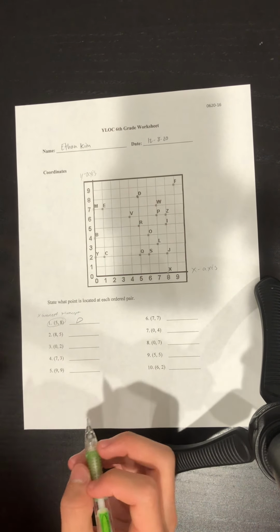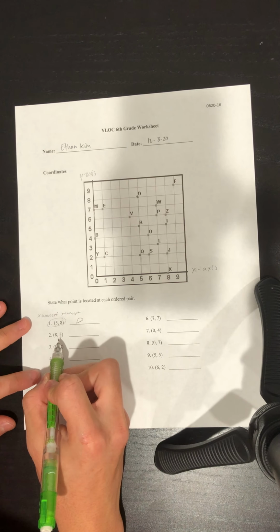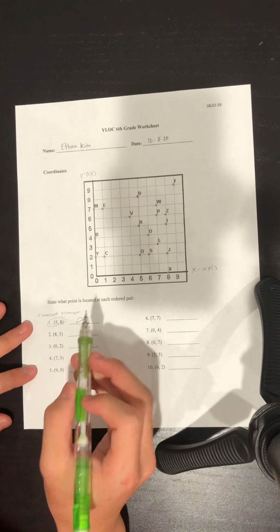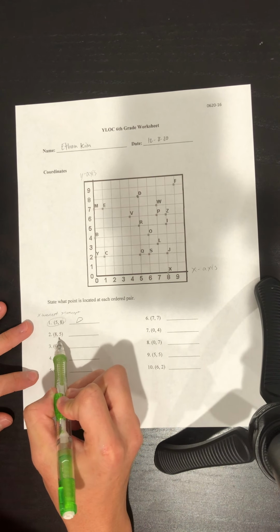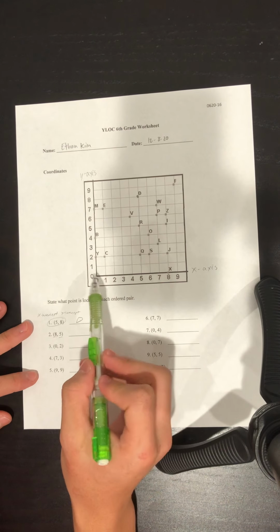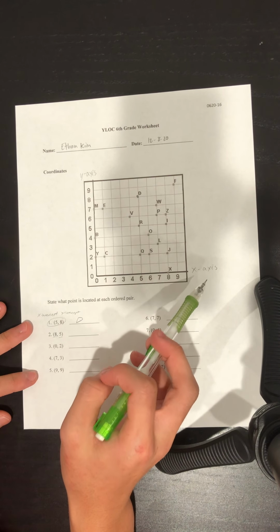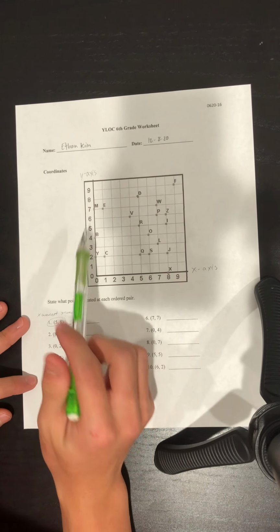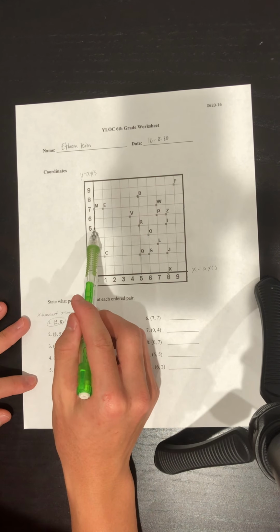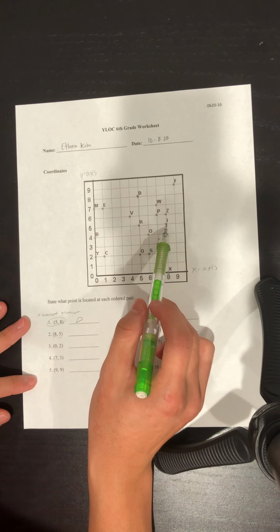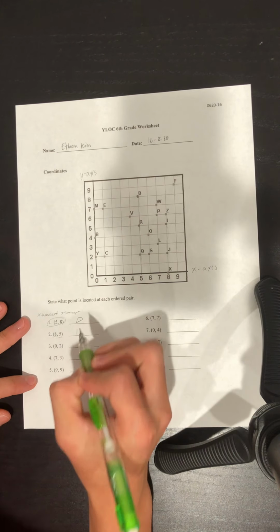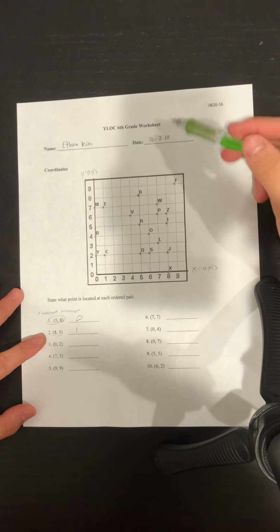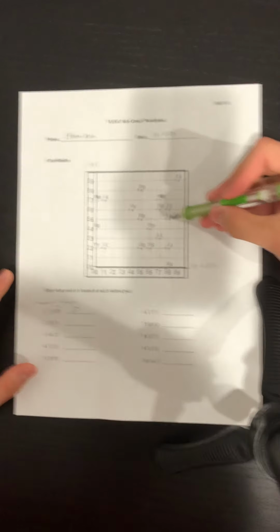And for the next question, it says the ordered pair is 8 and 5. So in this case, 8's the x-intercept and 5 is the y-intercept. So you're going to want to find 8 on the x-axis, and 8's right here, and then 5 on the y-axis, and 5's right here. So if you line it up, it's going to be I. You get I, because 8's right here and 5's right here, and then you find the intersecting lines, and this is the point.